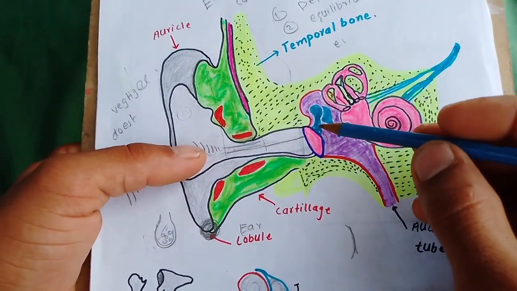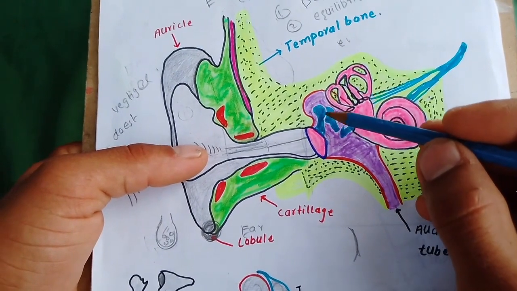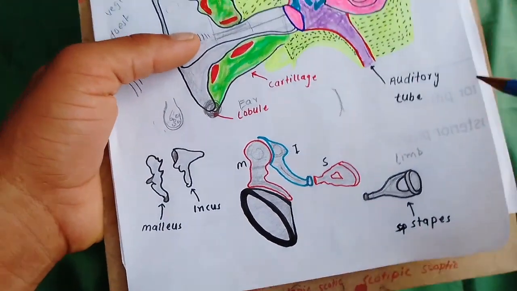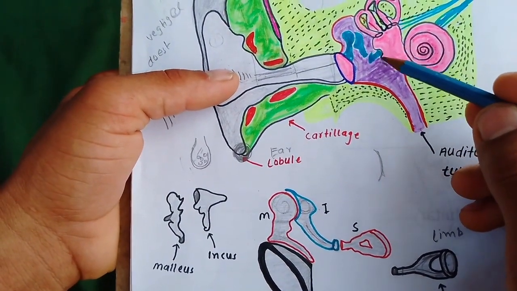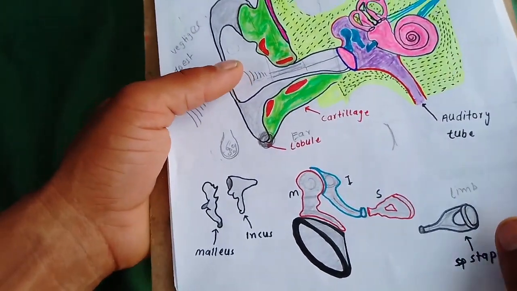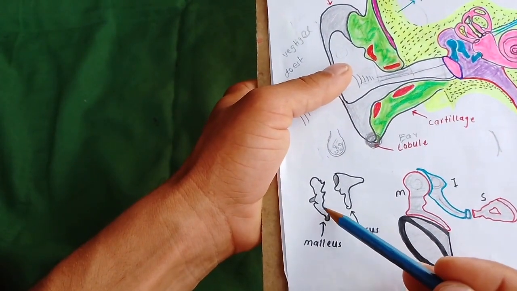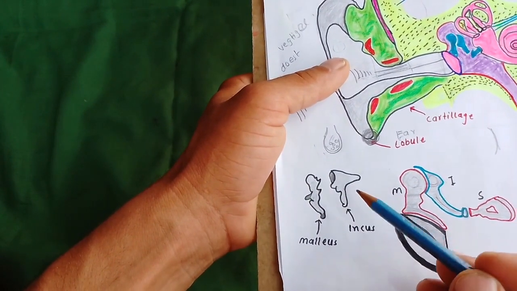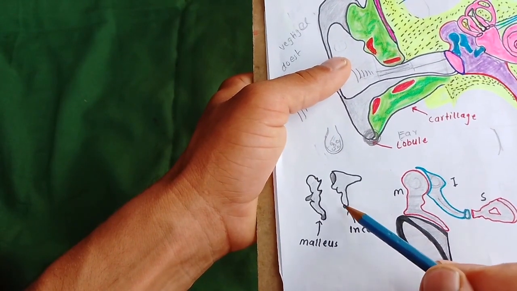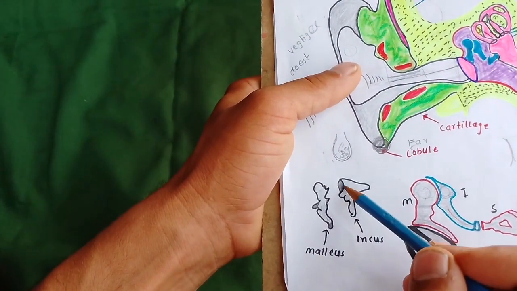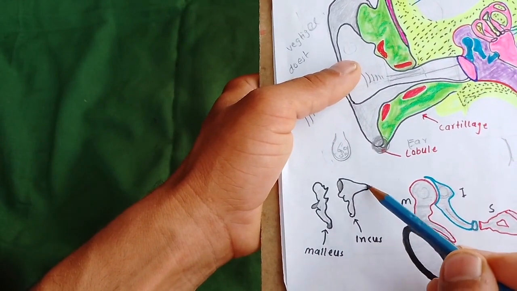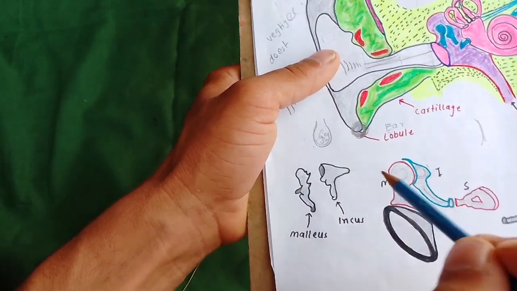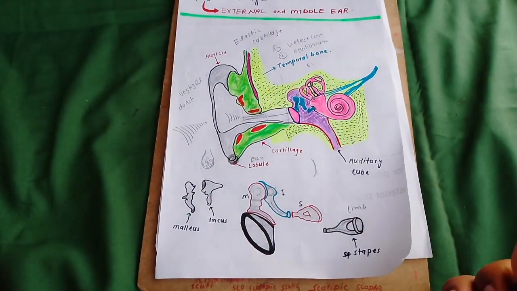So the malleus is attached to the eardrum, the incus is attached to the malleus and to the stapes, while the base of the stapes is attached to the vestibular apparatus. I will discuss this in the next lecture. The malleus has the handle, neck, and head. This is the incus, with one projection, the head, and another process which goes posteriorly inside. This is the stapes. So this is the anatomy.